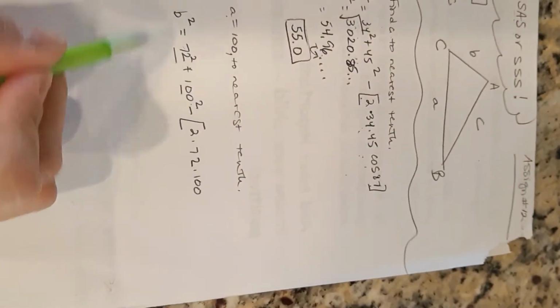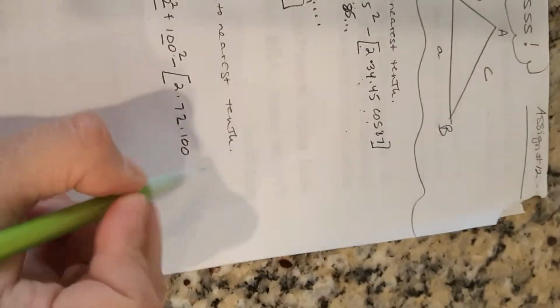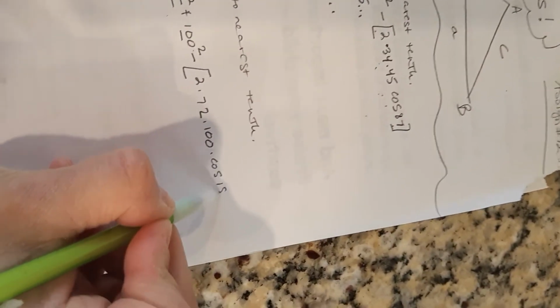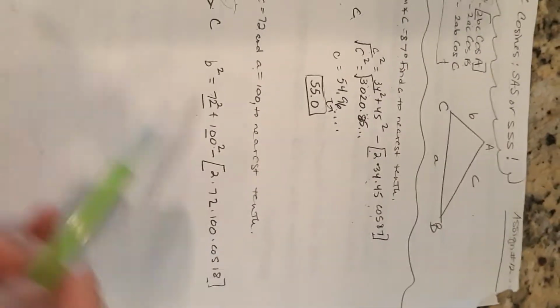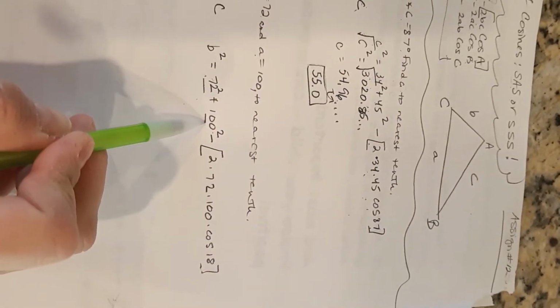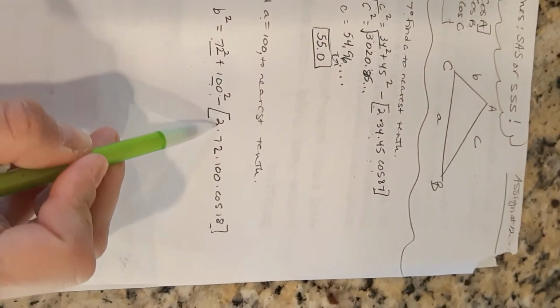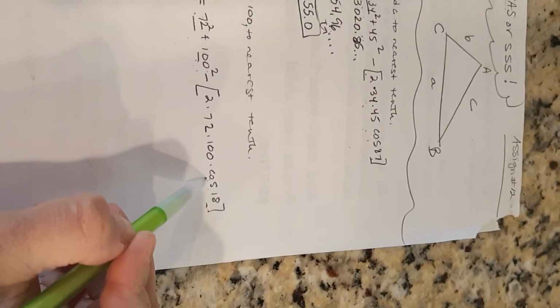Because this is the Pythagorean theorem. Can't use that because it's not a right triangle, times the cosine of the 18 degrees. All right, so if you guys would notice, it's pretty much the same as this. Square the two sides minus 2 times those same sides times the cosine of whatever the angle is. And it's always going to be cosine.